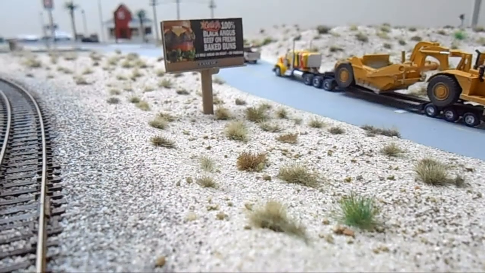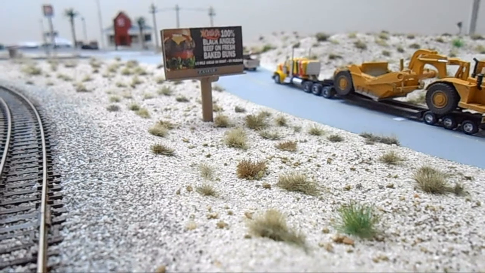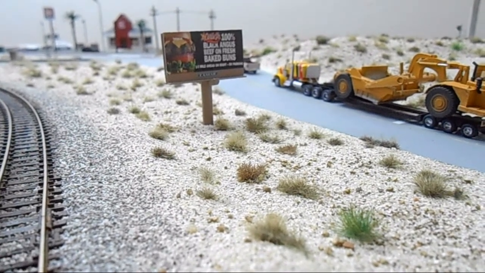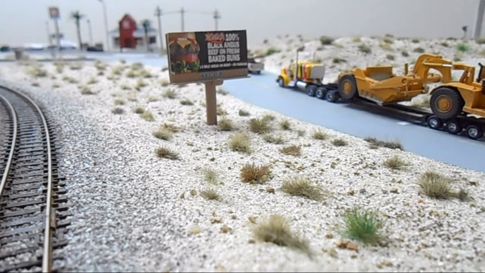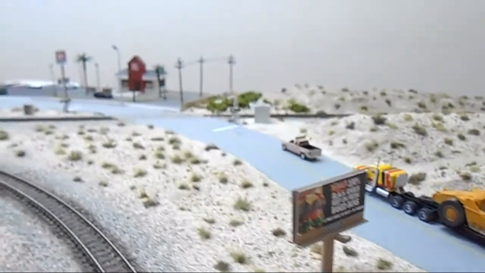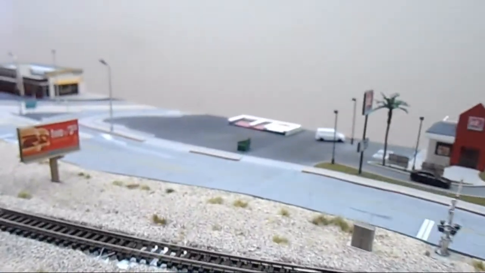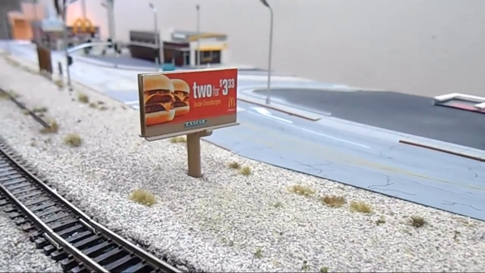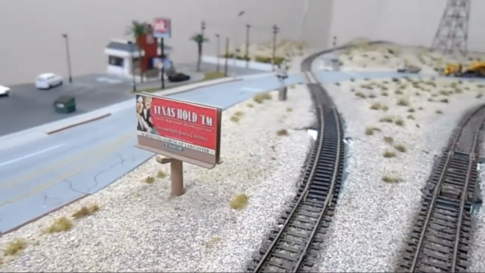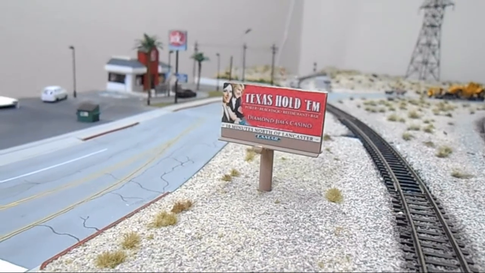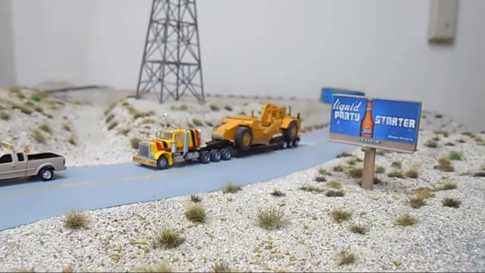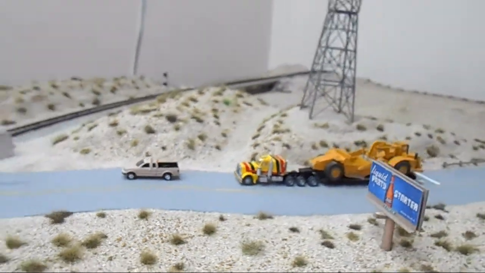Alright guys, after about 45 minutes of wiring and a couple of beer breaks, I finally got the billboards mounted down and wired up. I think that turned out pretty good. So I'll do a little demonstration here.